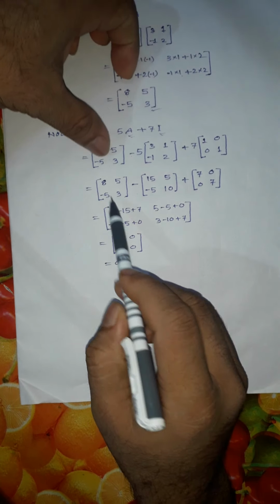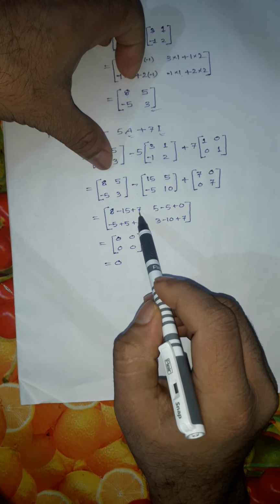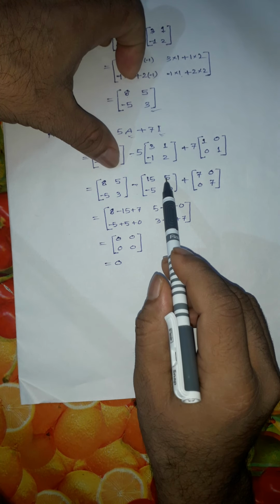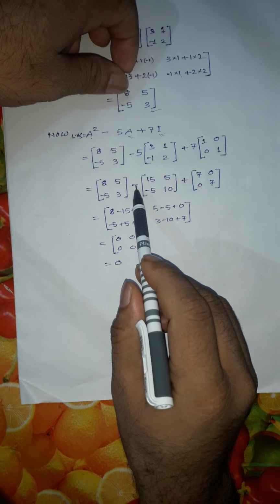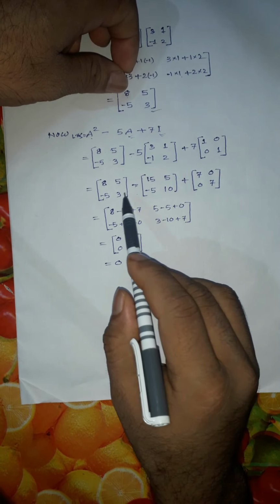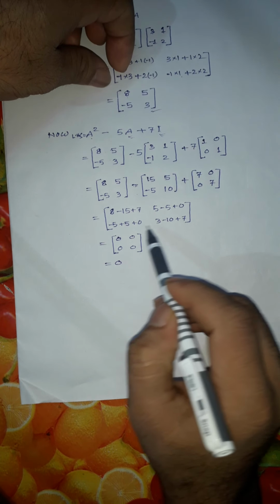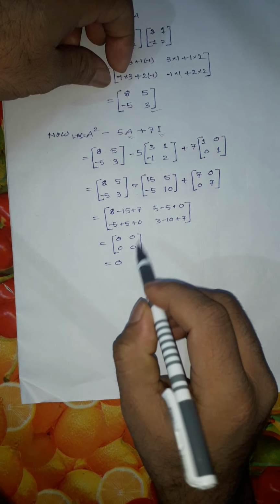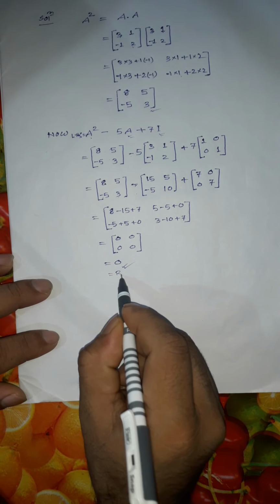So the first element will be 8 minus 15 plus 7. Next is 5 minus 5 plus 0. Next minus 5 minus minus 5, so it will be minus 5 plus 5 plus 0. 3 minus 10 plus 7. So each element of the matrix is 0. So this is a 0 matrix. So we have got the right hand side.